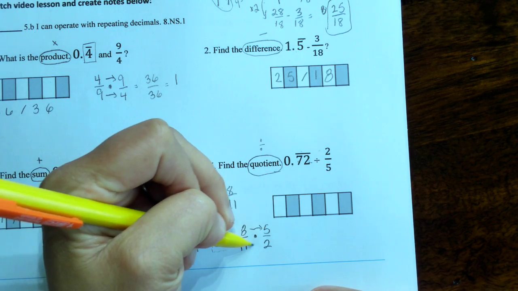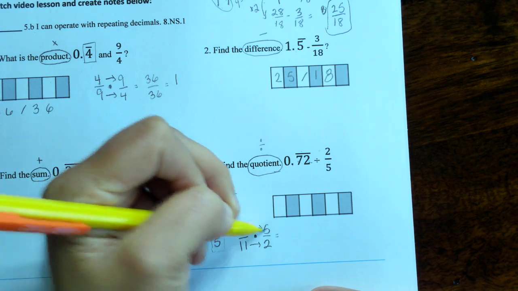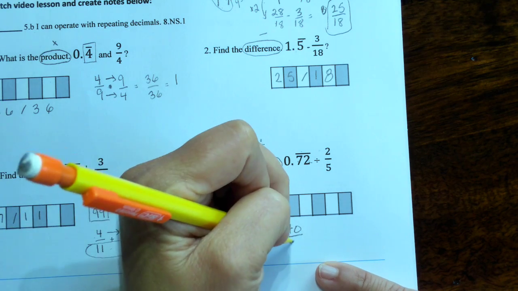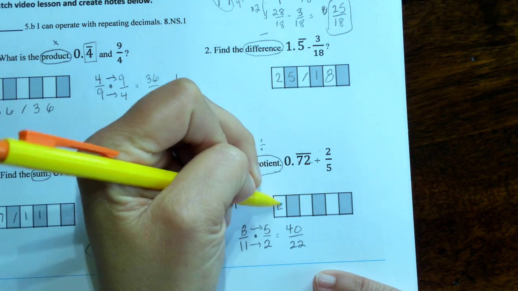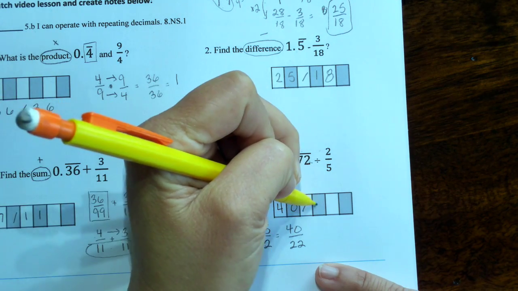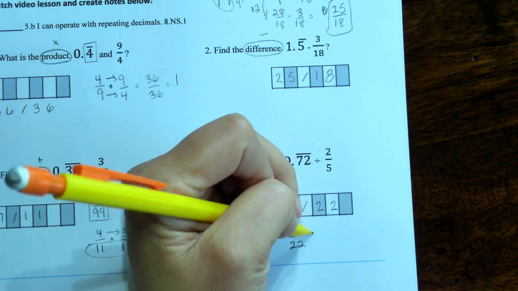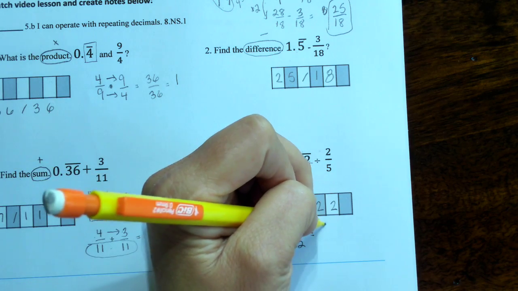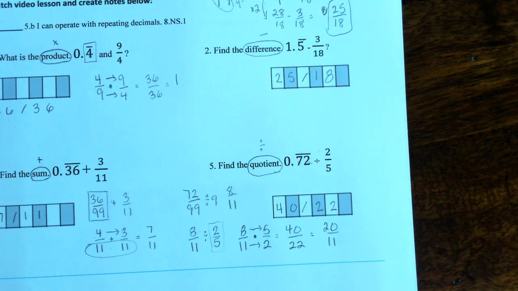When I'm multiplying, I multiply straight across. 8 times 5 is 40. 11 times 2 is 22. Now I can see that that can be simplified, but I don't need to simplify it because it fits within my gridded response. So I'm okay with 40/22. If I wanted to simplify it, I could say I'm going to cut these both in half because they're even. 20/11 would be another equivalent answer there.